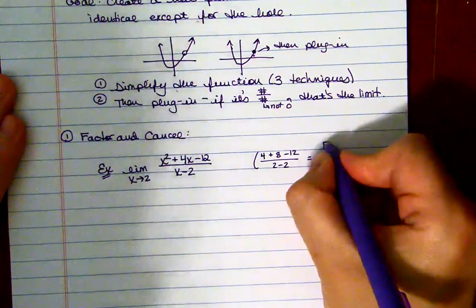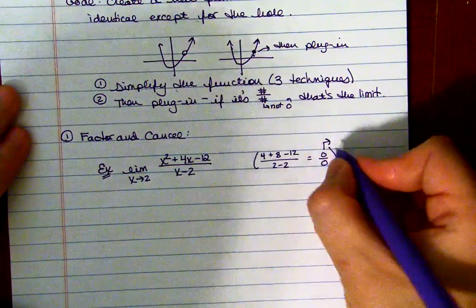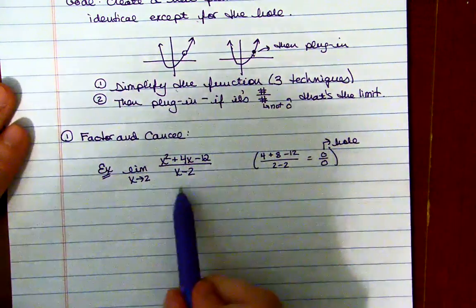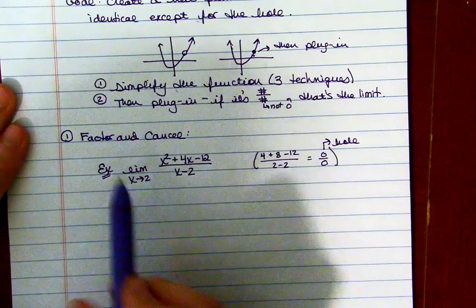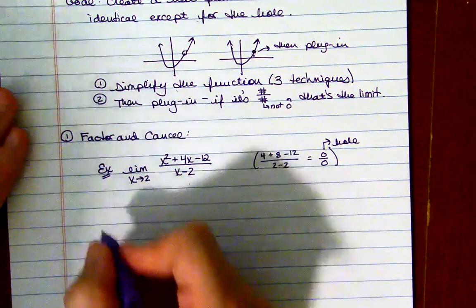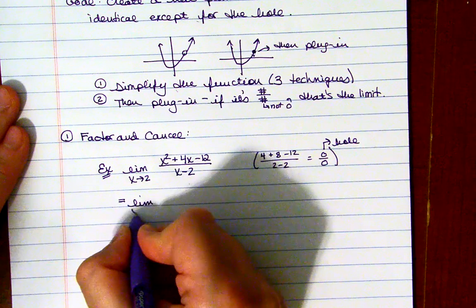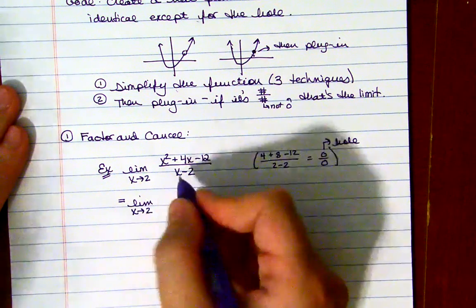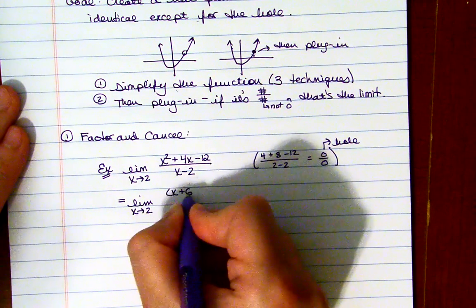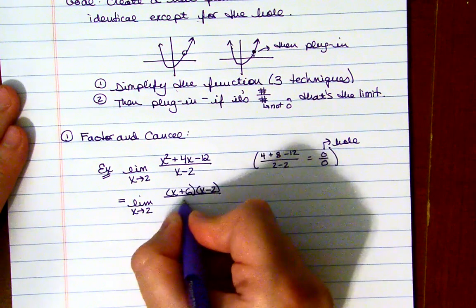Yeah, that's a problem. But getting 0 over 0 is our sign that there's probably a hole. And I need to try to do some simplifying. Well, to simplify this, I'm just going to do exactly what this name suggests. I'm going to do some factoring, and I'm going to do some canceling. This is going to equal the limit as x approaches 2 of, I'm going to factor this into x plus 6 times x minus 2, over x minus 2.